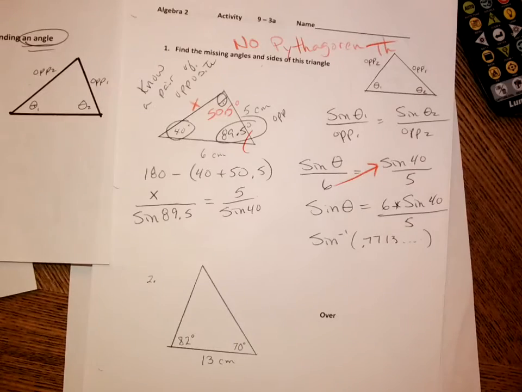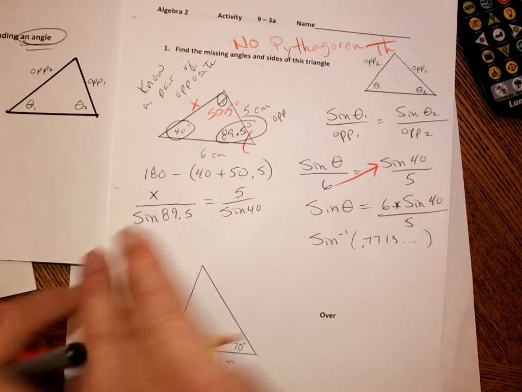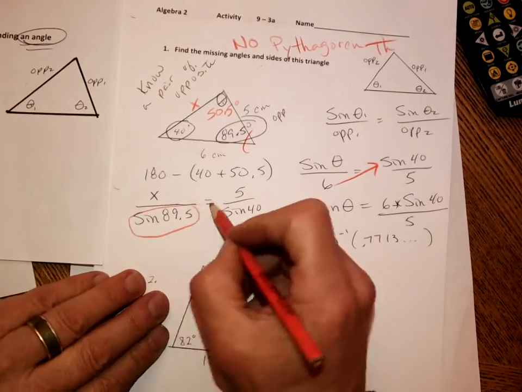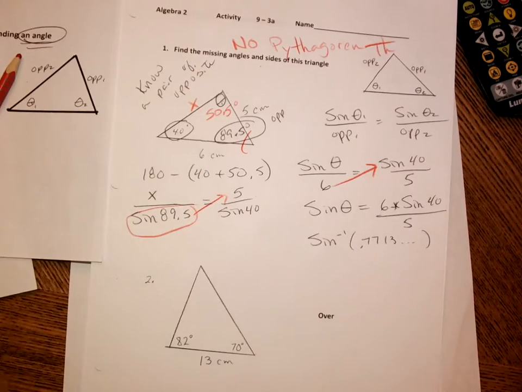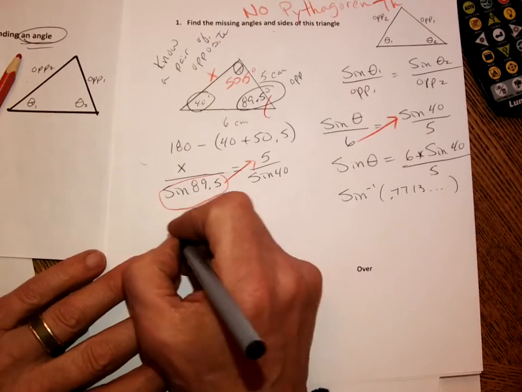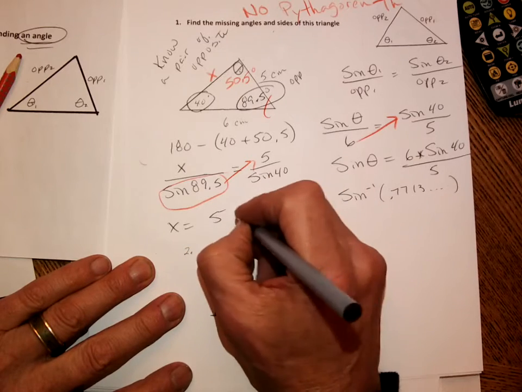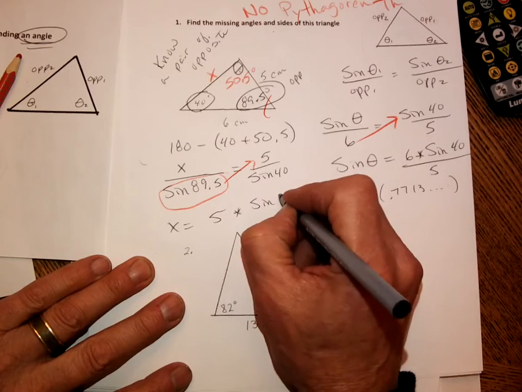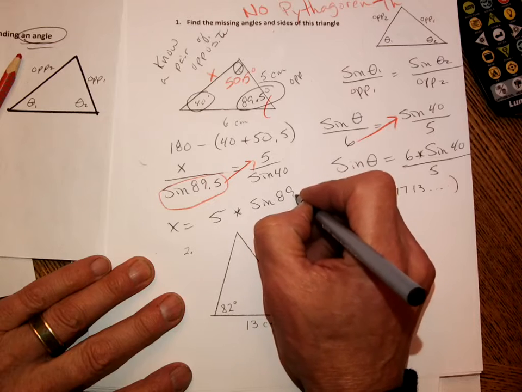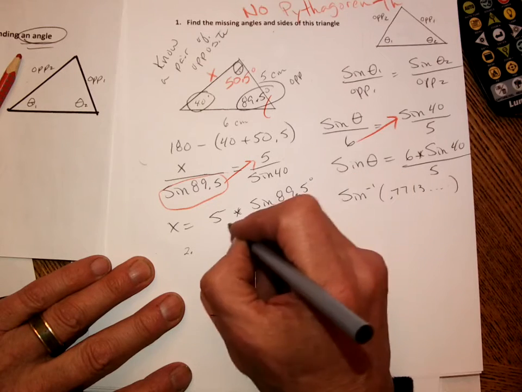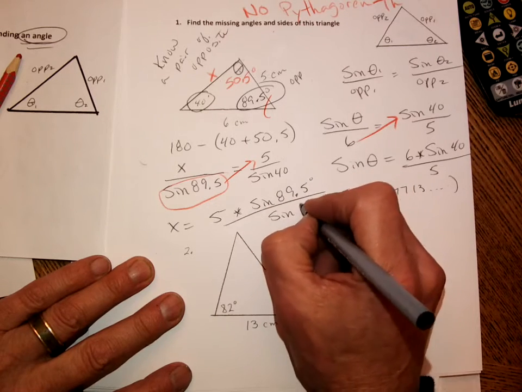Okay, now I'm going to multiply up my sine of 89.5, so I'm going to rewrite this like this. I'm going to go x is equal to 5 times the sine of 89.5 degrees divided by sine of 40 degrees.